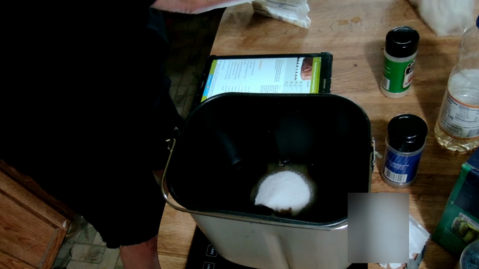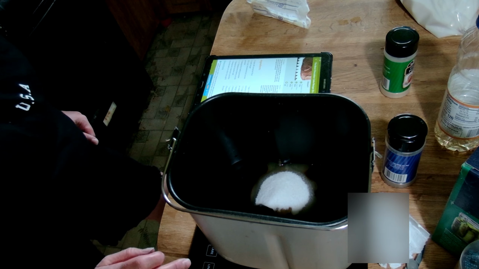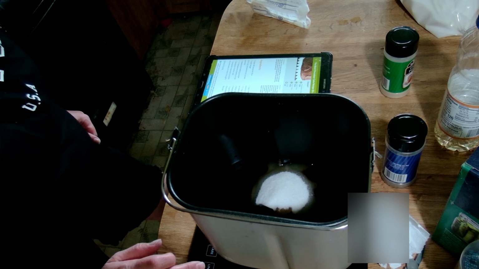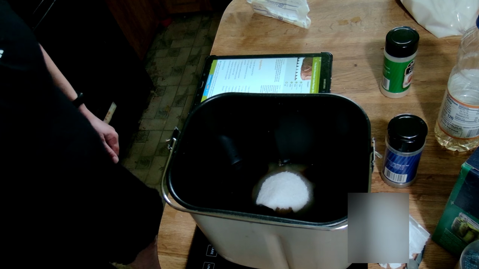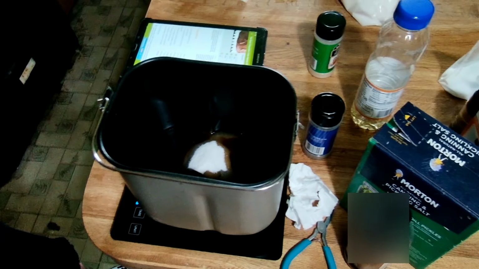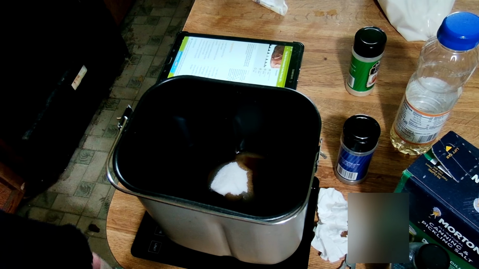So that is 201 grams. So let's see how many ounces it is. Okay, so 200 grams of sugar is 7.1 ounces. Let me show that to you. So there's 7.1 ounces, and we're going to move the unit up 2 grams. 201. So 7.1 ounces of sugar is a cup.